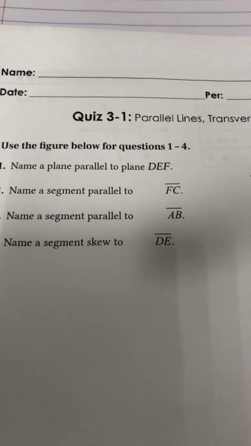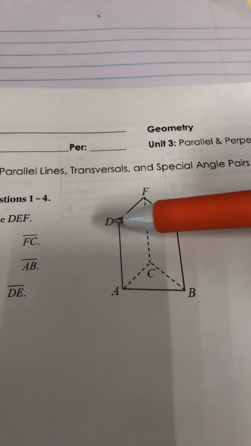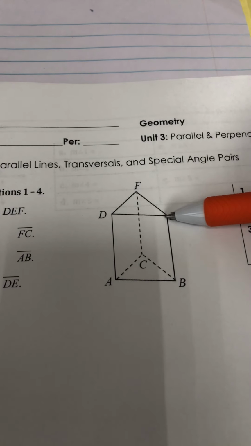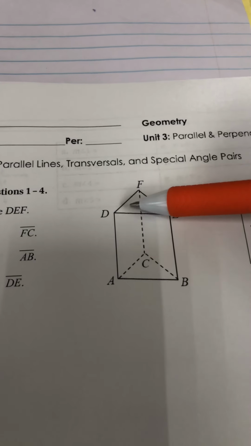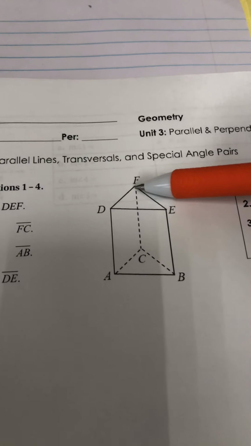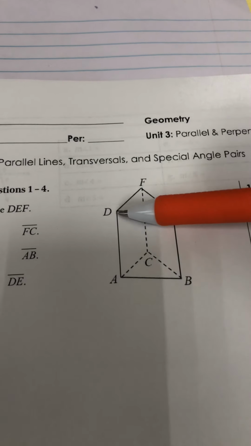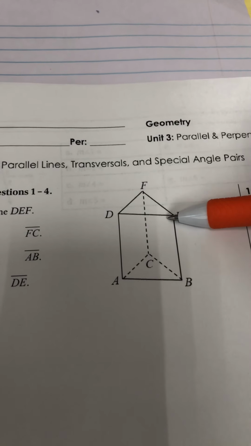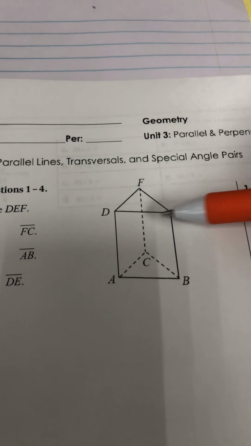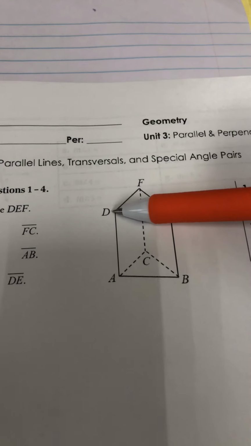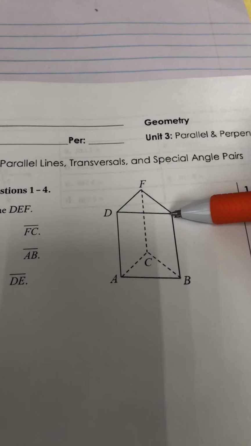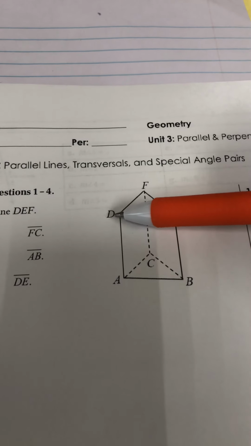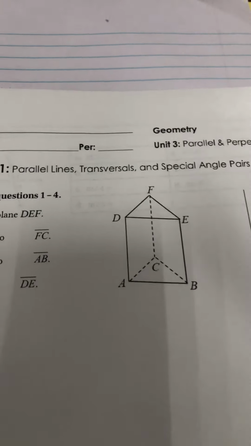Number 4, name a segment skewed to DE. So DE is right here, and you're going to want to choose a segment that's never going to touch DE. So you can't choose FD or FE or EB or DA. And you don't want anything parallel to DE either, so you don't want AB. You're going to want something that's going in a different direction in a different plane. That's going to be skewed to DE.